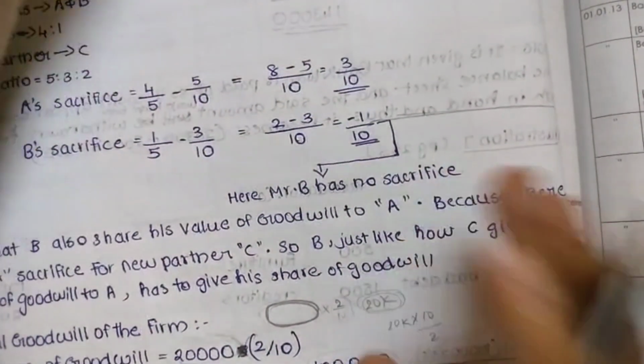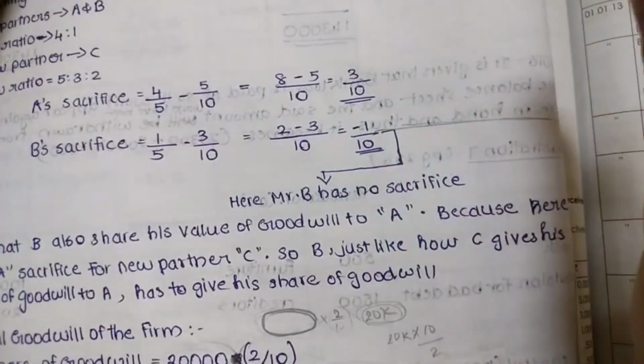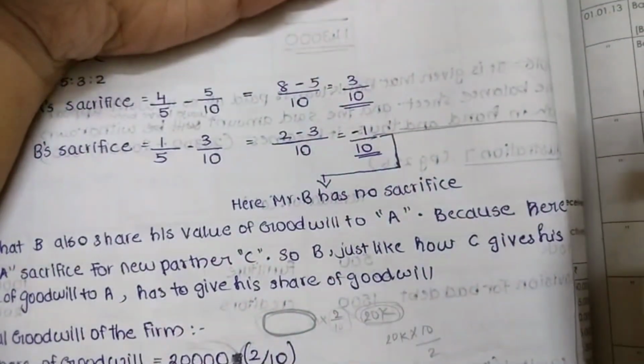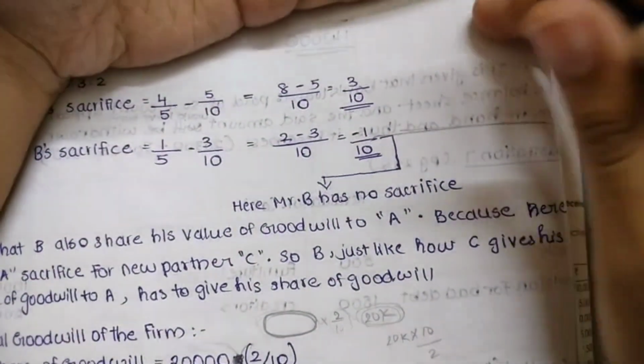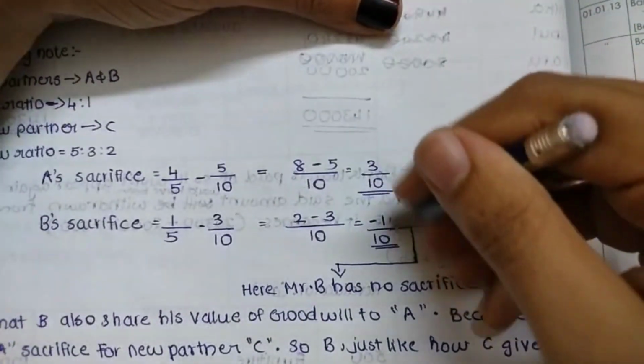Now we have to apply a certain share on this. So what is that share? Shall we apply the new profit sharing ratio of B? No. Shall we apply the old profit sharing ratio of B? No. So what do we have to apply on that 1 lakh? We have to apply the gain portion.